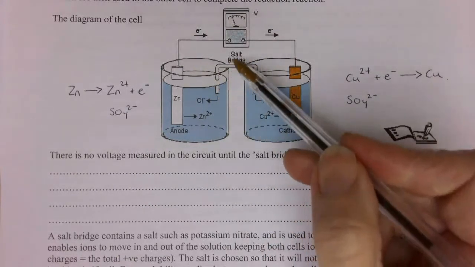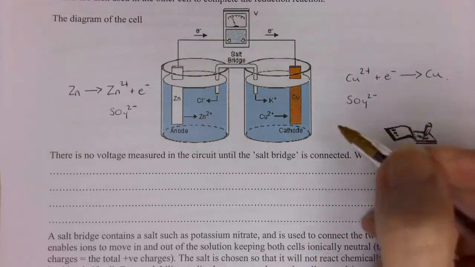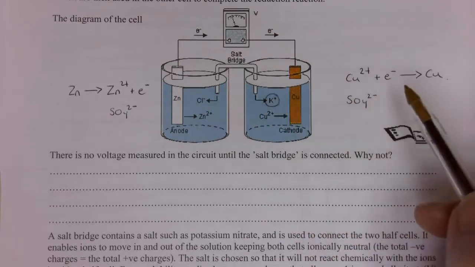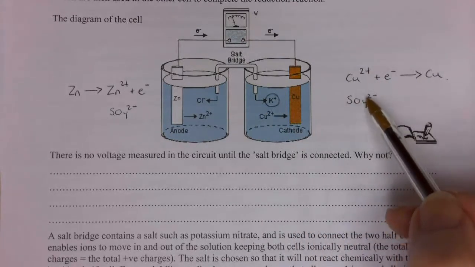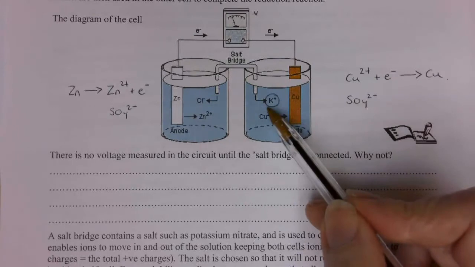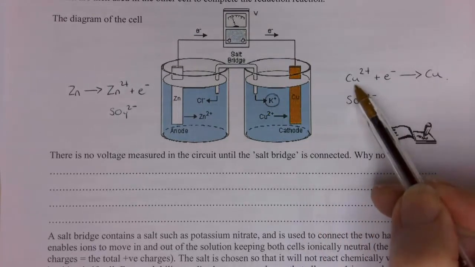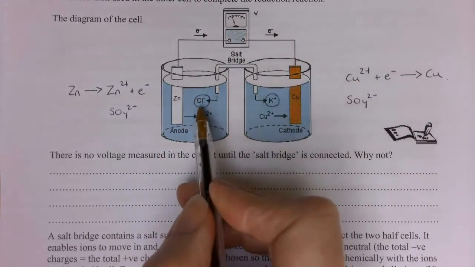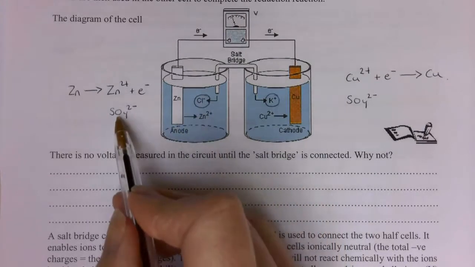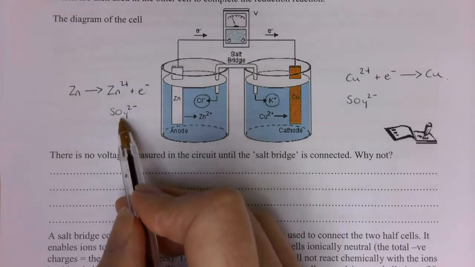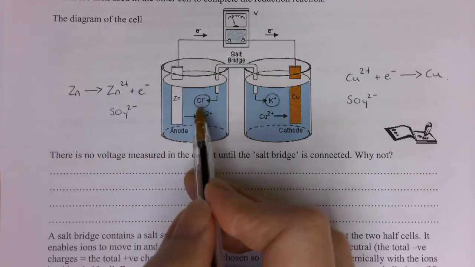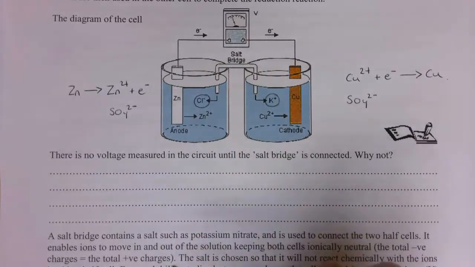So what the salt bridge will do is on this side it's going to pump in potassium ions, so that the sulfate ions have a positive ion to counteract the loss of the copper ions. And on this side, it's going to pump in chloride ions again to counteract the fact that you've not increased the concentration of the sulfate, but you've got more and more 2+ ions. So the idea of the salt bridge is to keep the whole system ionically neutral.